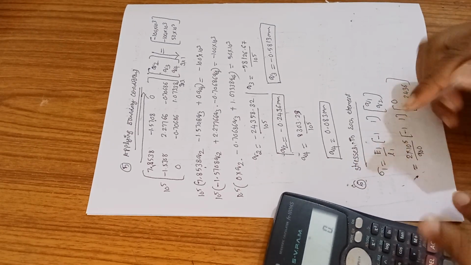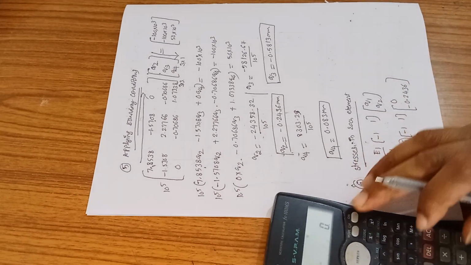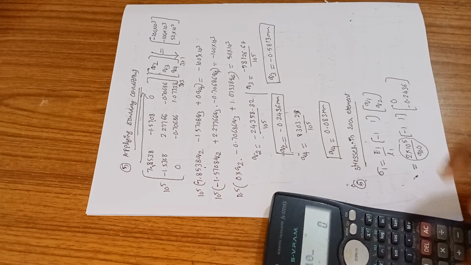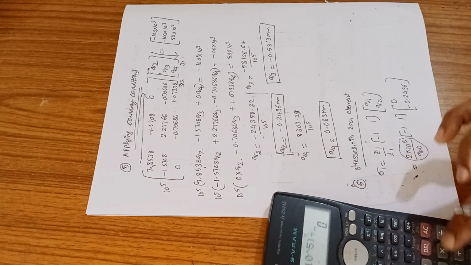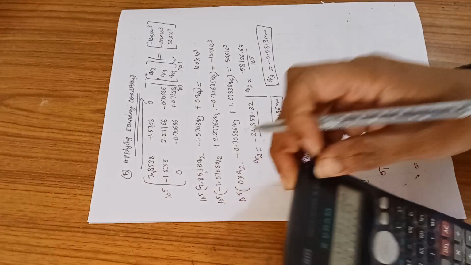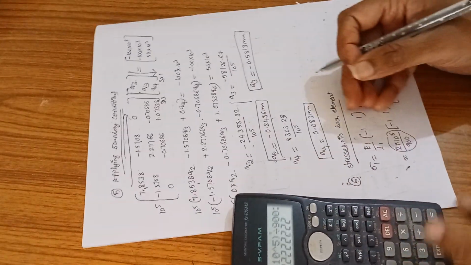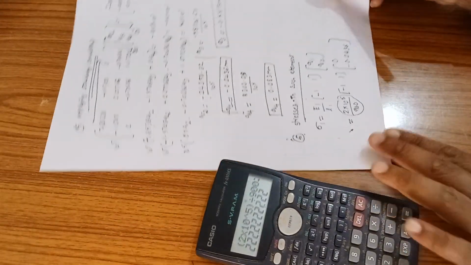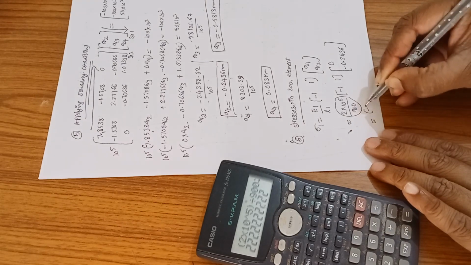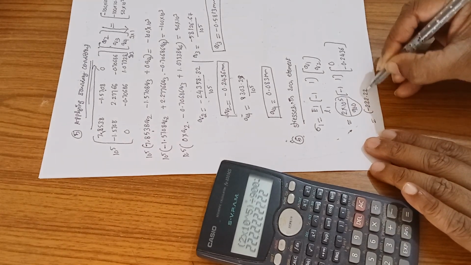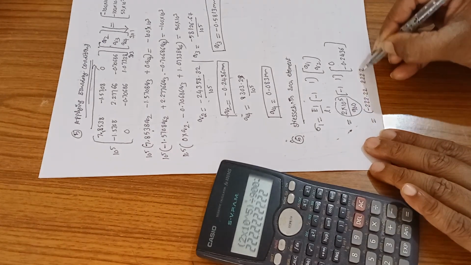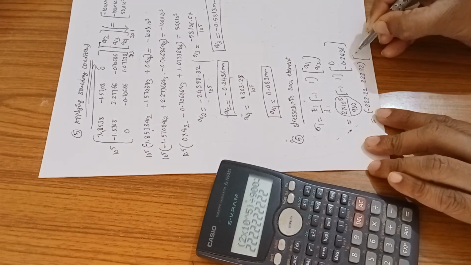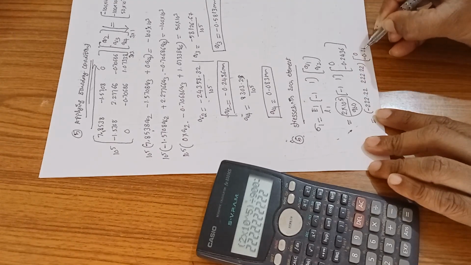Let me put this value into the calculator: 2 into 10 to the power of 5 divided by 900. The answer is 222.22. So let me multiply the 222.22 inside, minus 222.22 and plus 222.22.